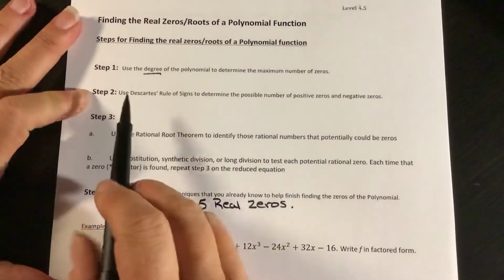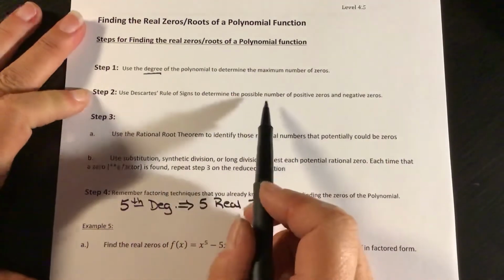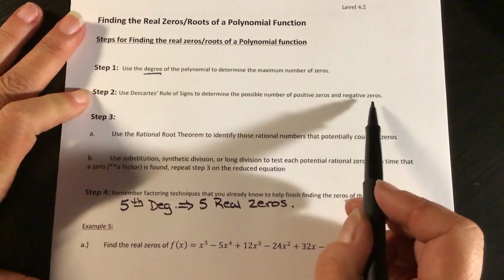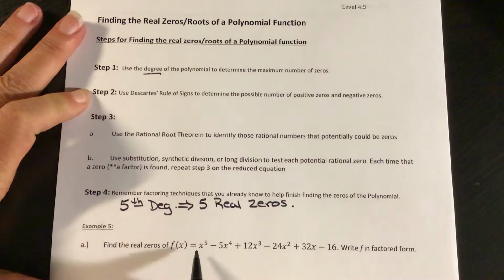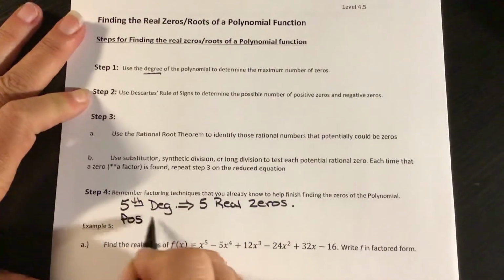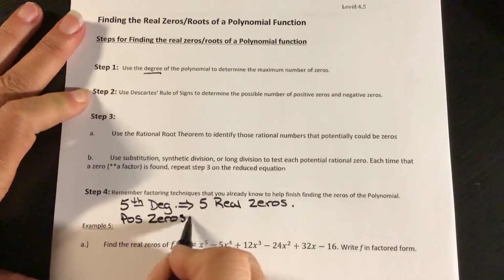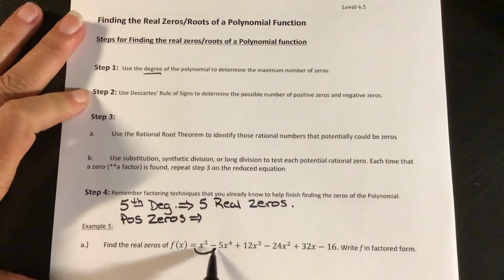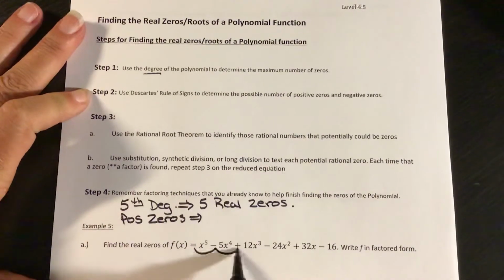Then we're going to use our rule of signs to determine the possible number of positive zeros and negative zeros. All right, so for the positive zeros, I'm going to look for sign changes. So this is positive, so positive to negative, that's 1, 2, 3, 4, 5.